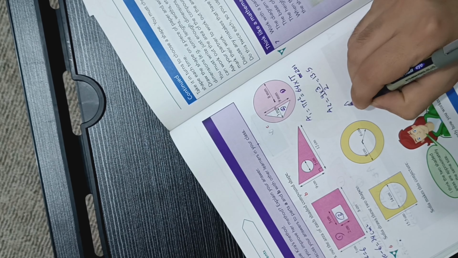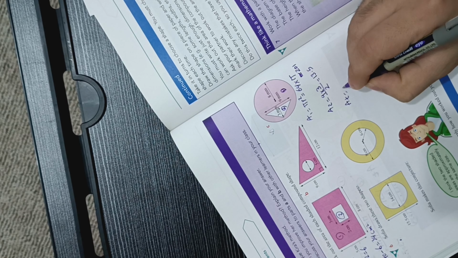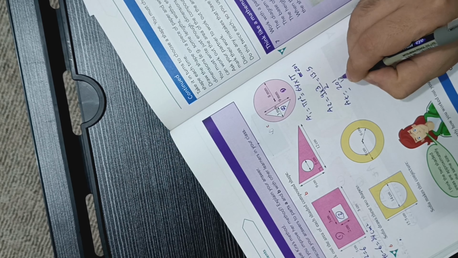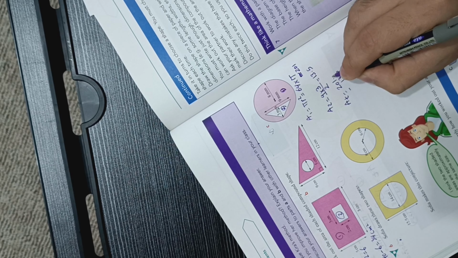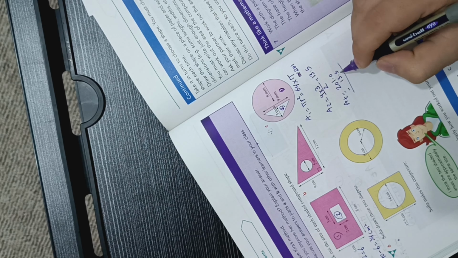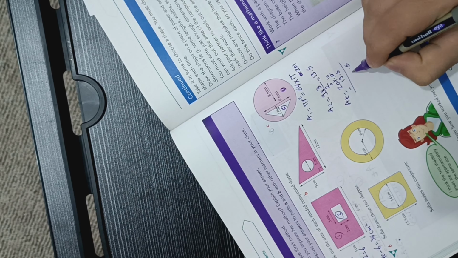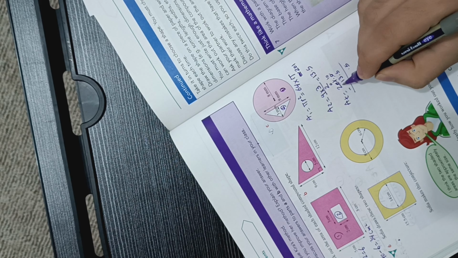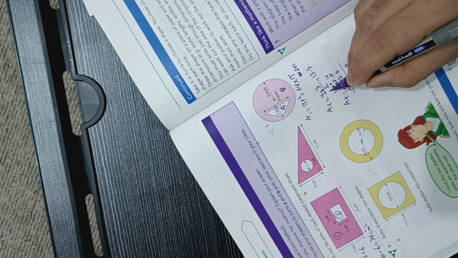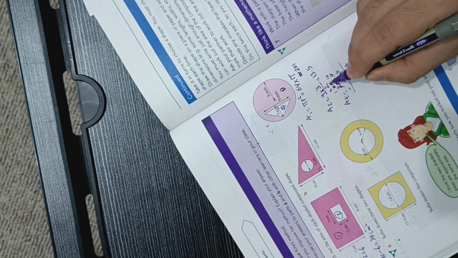So AT, the total area, is 201 minus 13.5. If you do this subtraction, 0 minus 5 is impossible. Go to this one, make it 0, and this one will become 10. 10 minus 5, 5. 0 minus 3, we cannot. Go to this 2, make it 1, make it 10 here, and then this 9, so this 0 will become 10.